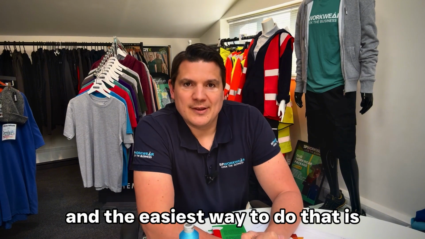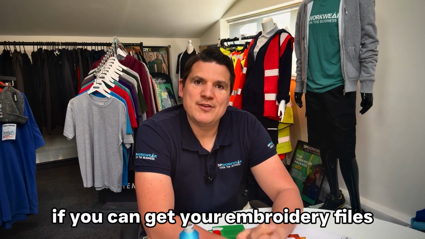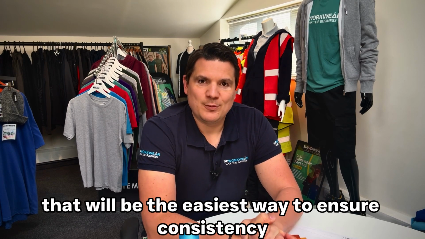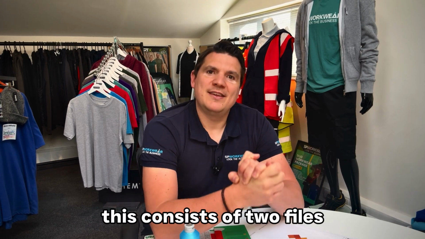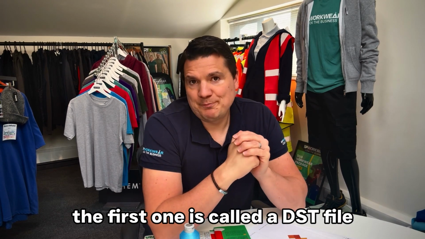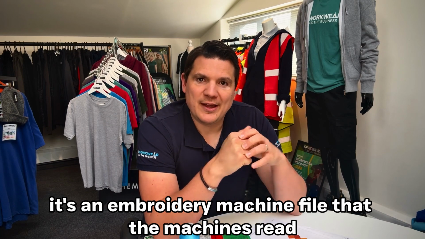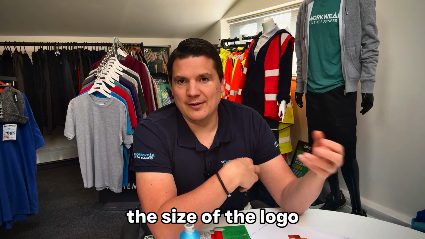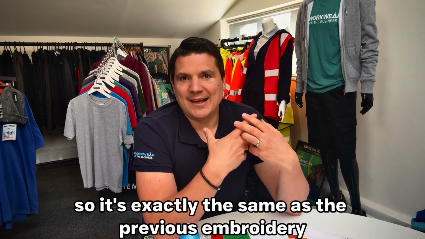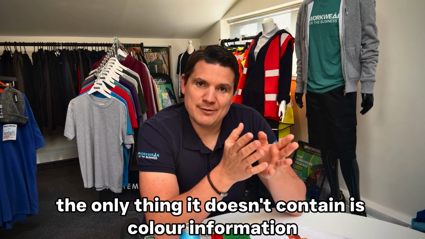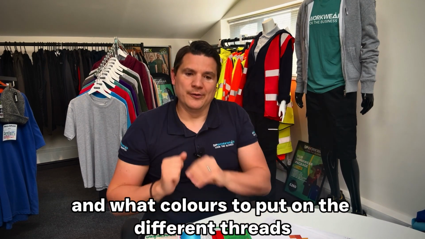And the easiest way to do that is with the embroidery files. If you can get your embroidery files from the previous supplier, that will be the easiest way to ensure consistency. This consists of two files. The first one is called a DST file. It's an embroidery machine file that the machines read. It tells them exactly how many stitches to do, the size of the logo, so it's exactly the same as the previous embroidery.